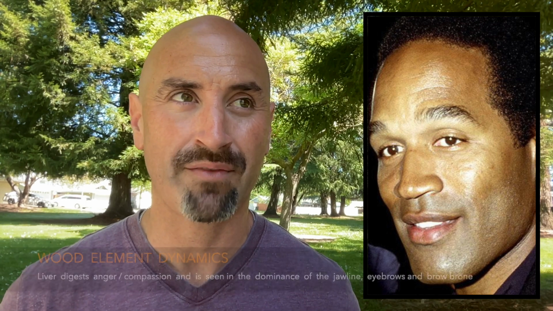Now, with that also, when we look at the wood element, which regulates the liver and gallbladder. The liver digests anger, frustration, and also compassion. That's the way the organ systems work. They all digest a positive and negative emotion. So he's got this really big brow bone too. So this is another wood area. He's also got big bushy eyebrows. So when we see a surplus of wood, the propensity is we have to be mindful of our relationship to anger. That's always something we have to watch if we have those traits.